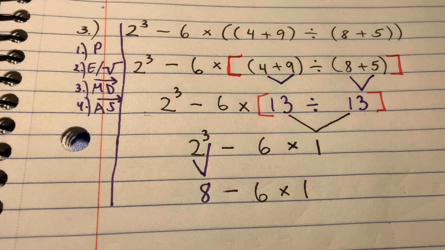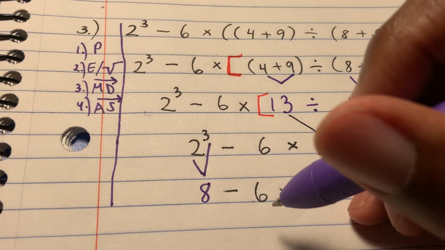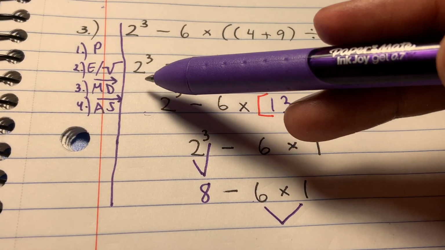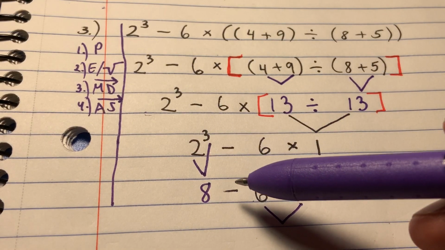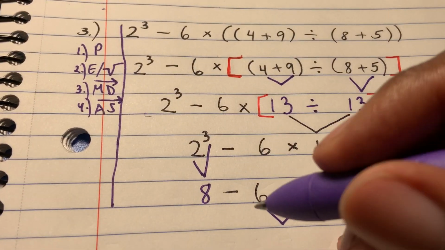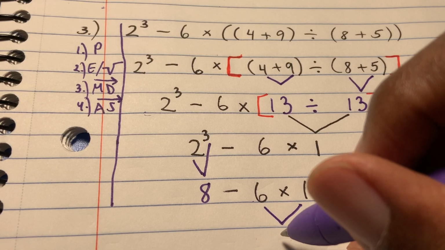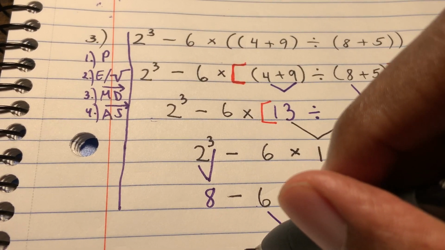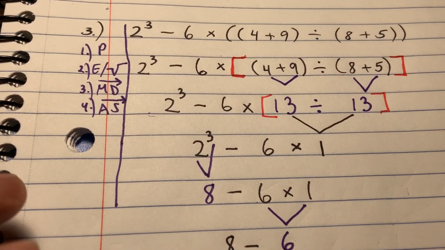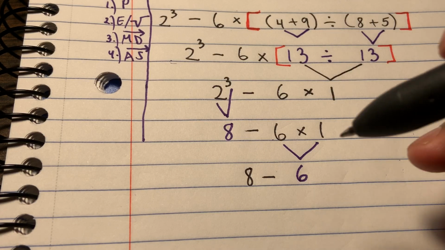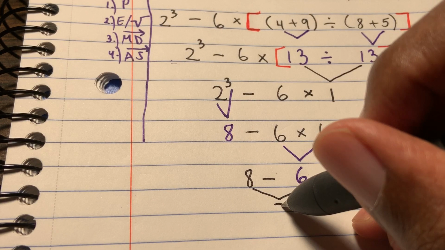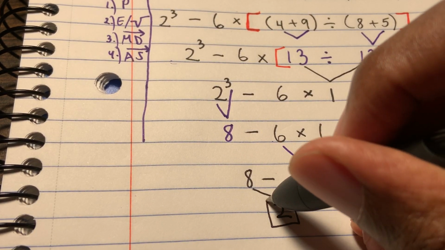So what do we do? Someone just said we're going to multiply 6 times 1. That is correct because multiplication is step what, somebody? Step 3, yes. And subtraction is step 4. What is 6 times 1? Someone just said 6. Very good. Bring down the subtraction sign. Bring down the 8. And now finish the problem. And the answer is what, somebody? The answer is 2. Very good, very good, very good.